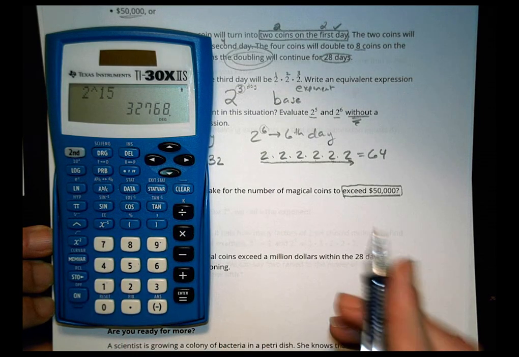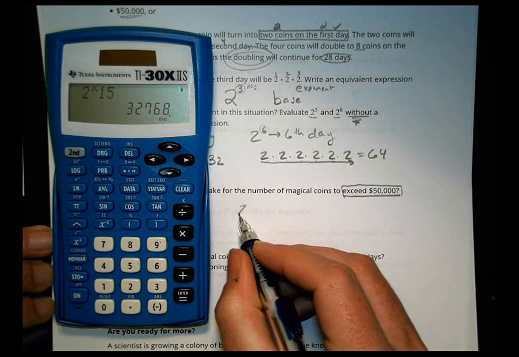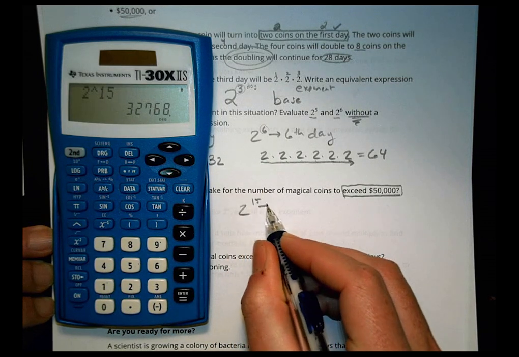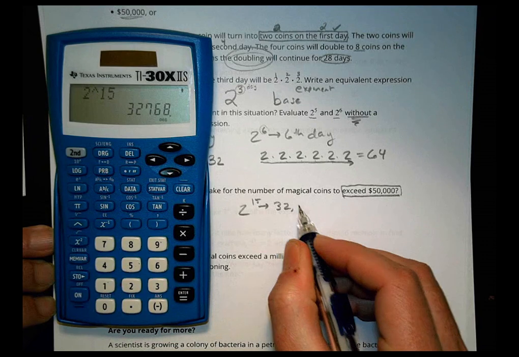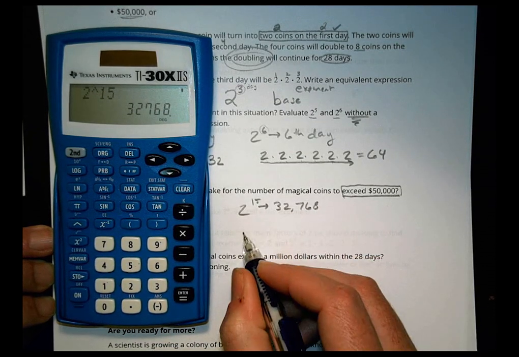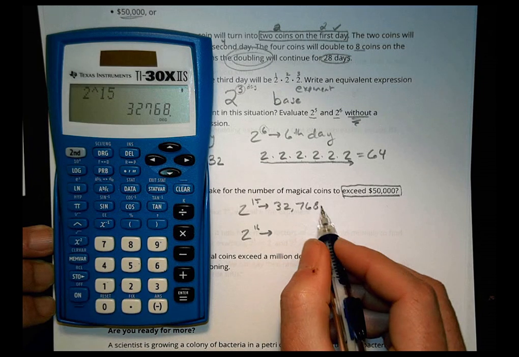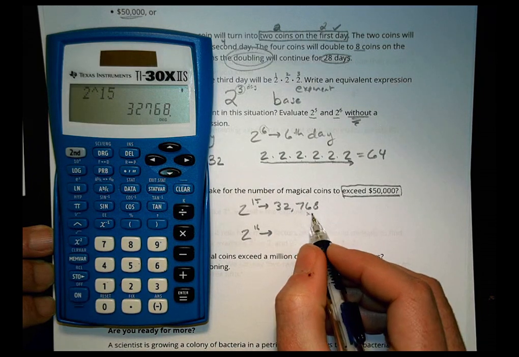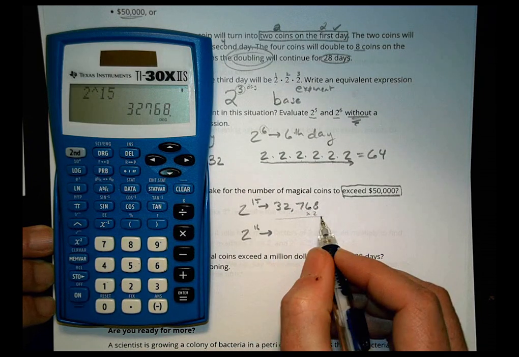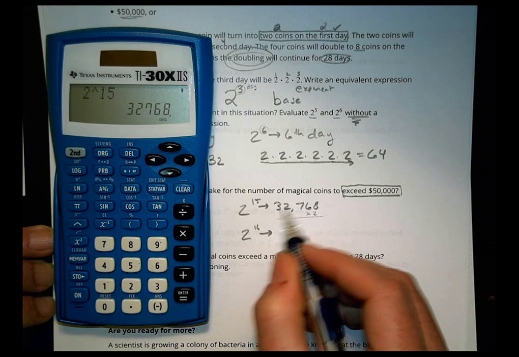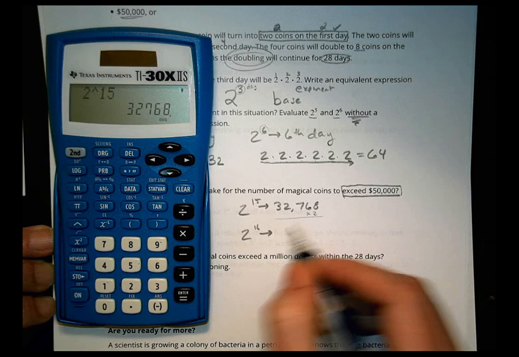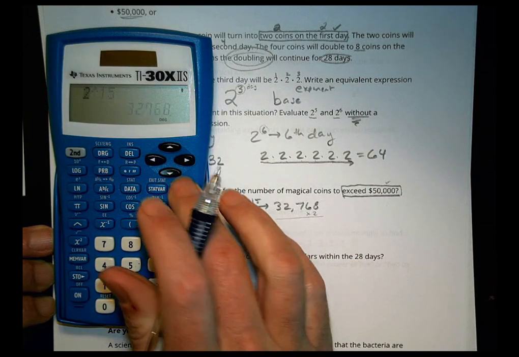Oh, that's getting closer. So I notice that 2 to the 15th is 32,768. That means 2 to the 16th is going to double this number, right? I could almost think about just like multiplying it by 2. Well, estimating 30 times 2 is 60. So this number is going to be greater than 50,000. Let's just look what it is.